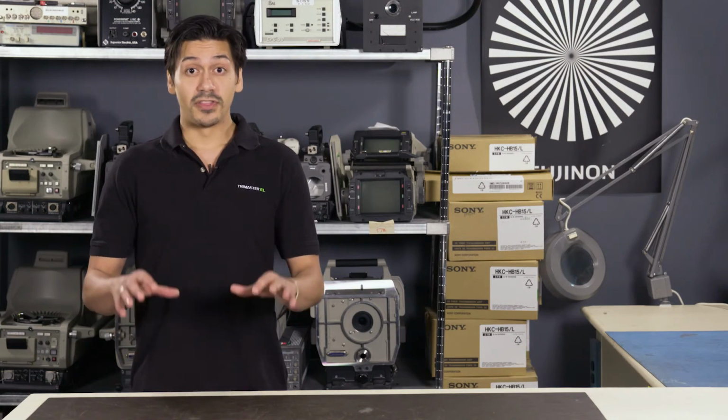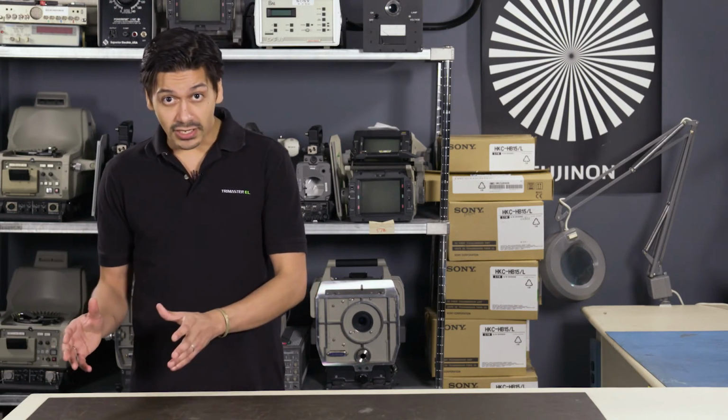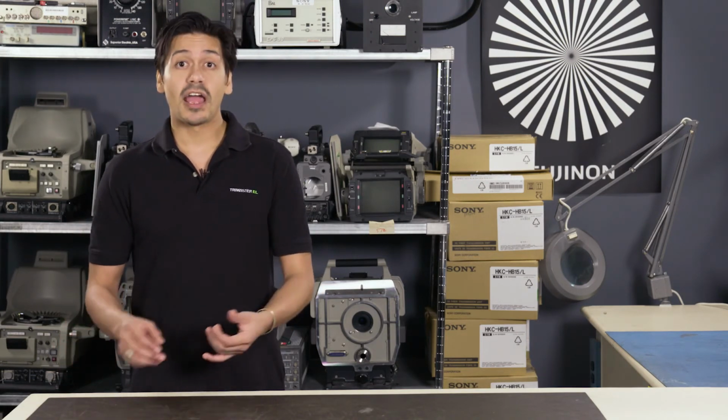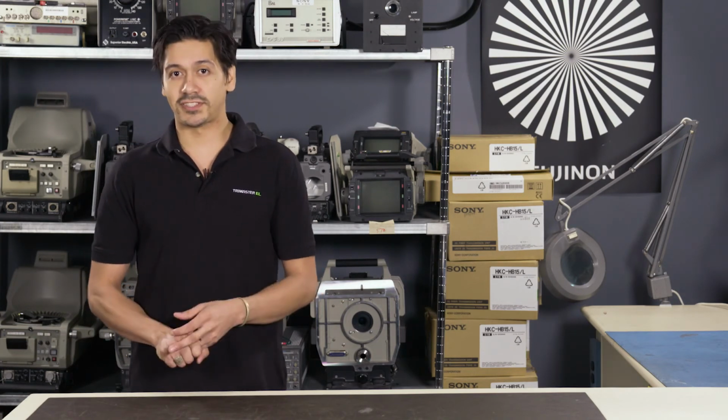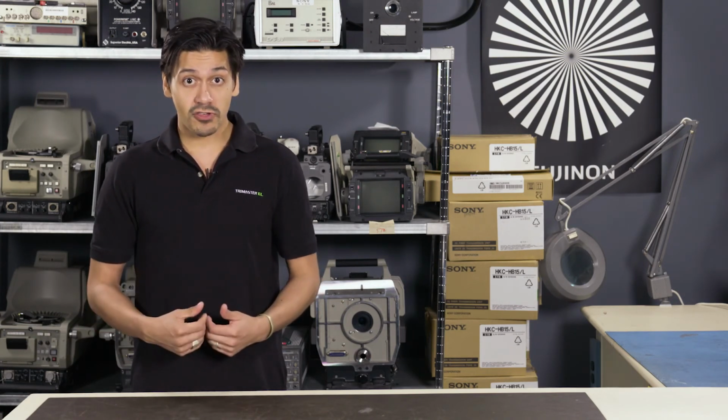So, this is a definition of what a gamut is, how it works in the Sony world, and what the standards are.